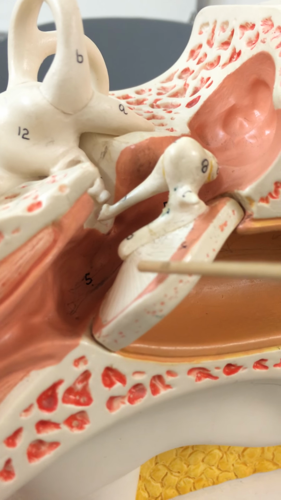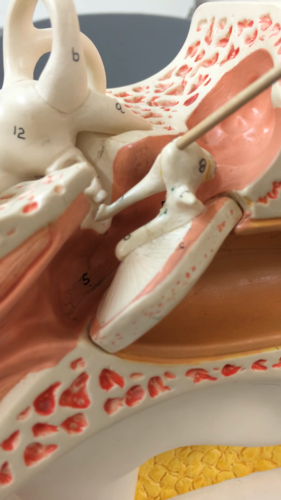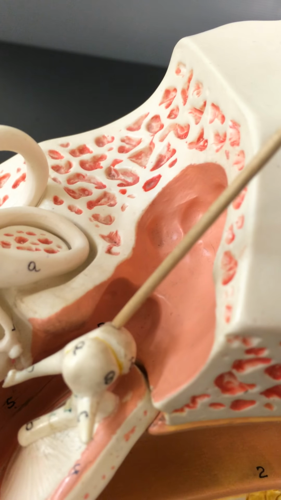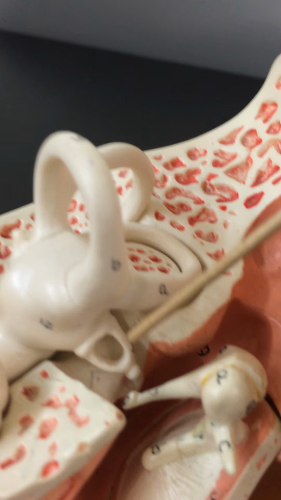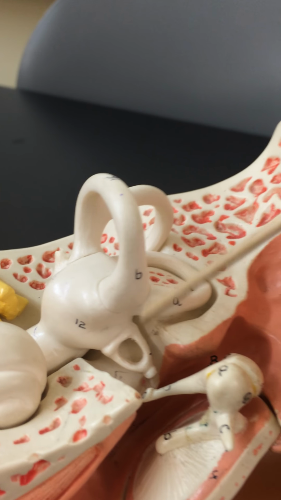So the vibrations of the tympanic membrane will vibrate the malleus. The malleus in turn vibrates the incus, which is the next bone here. And then the incus will vibrate the stapes. The stapes then transmits the sound waves into the inner ear.